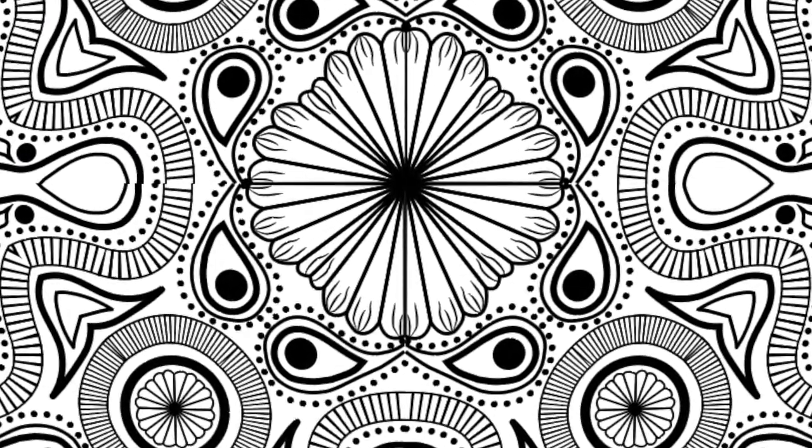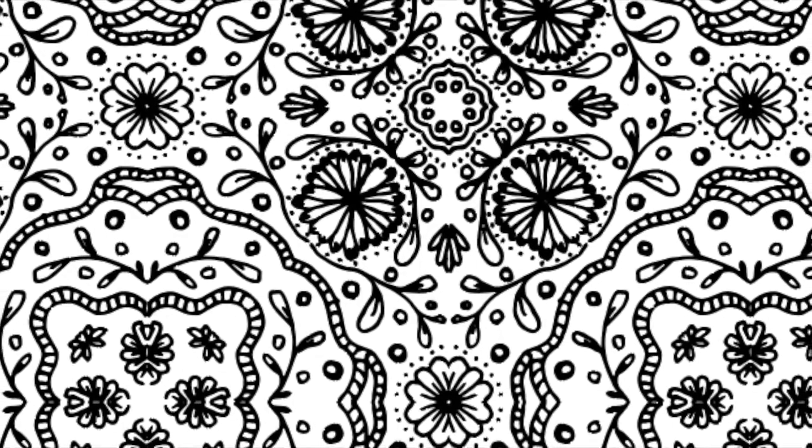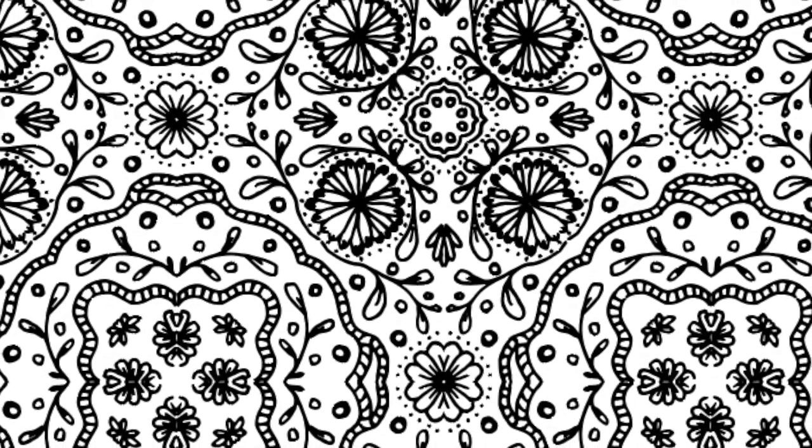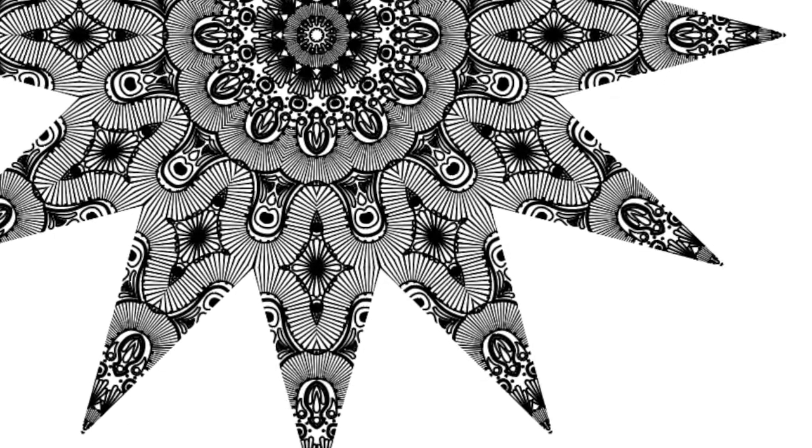So experiment with this, see what you like the looks of, look up some inspiration for different patterns that you can make, and know that you can make any of them in Illustrator.